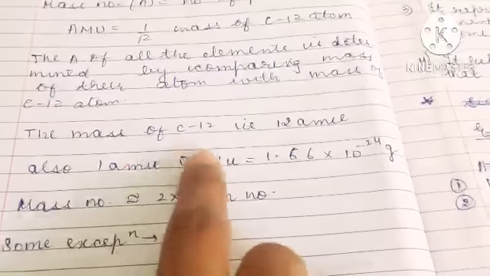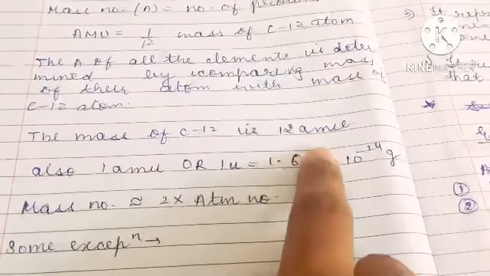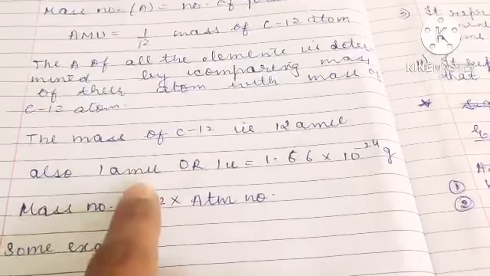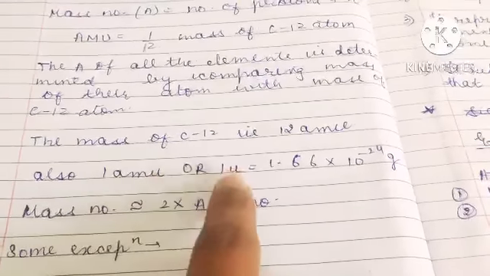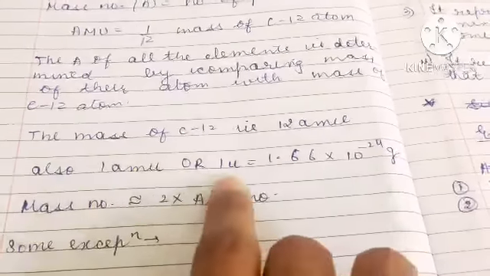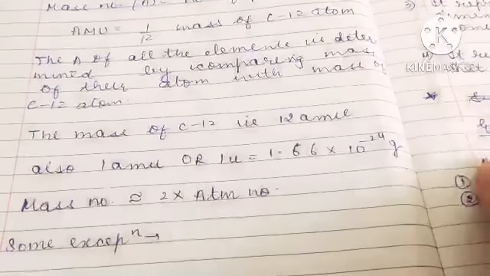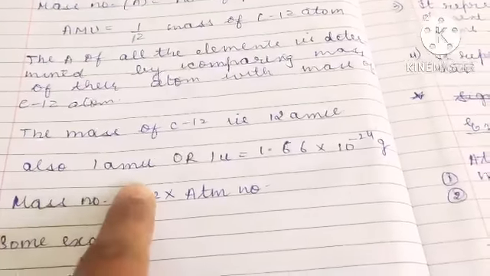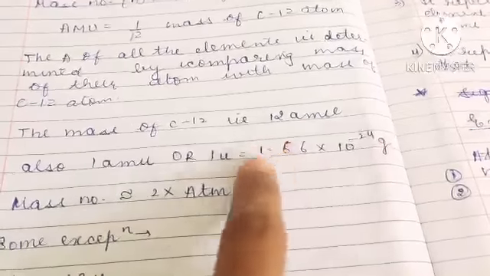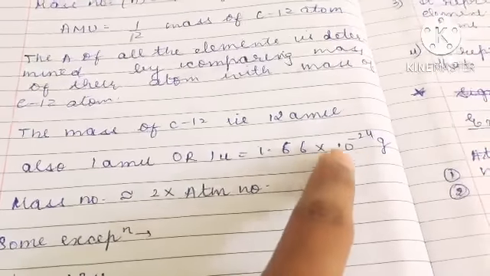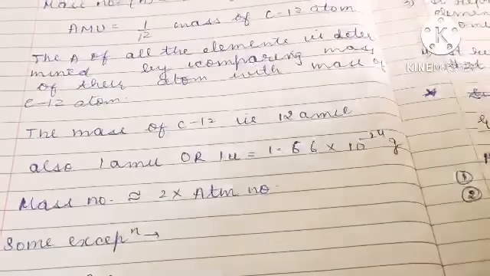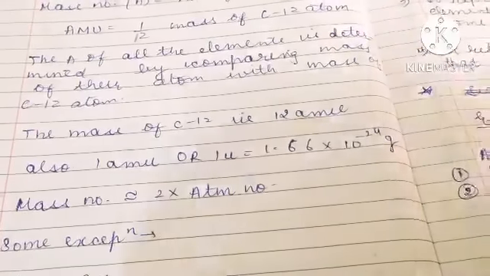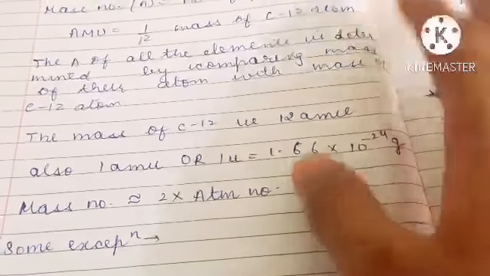Now the mass of the carbon 12 isotope, as I told you, is 12 atomic mass units, and 1 AMU can also be written as 1 u. So in the exams, if 1 u or 1 AMU comes, we should not get confused. The value of 1 AMU or 1 u in grams is 1.66 multiplied by 10 to the power minus 24 grams. This is a standard value. It has not been derived from anywhere; it has been observed and written here.